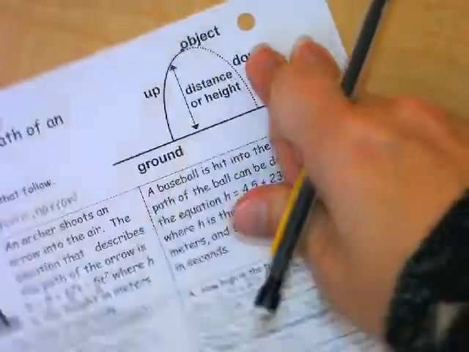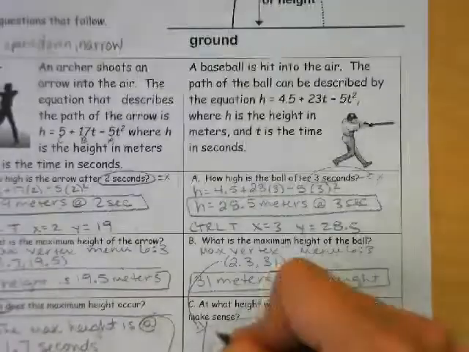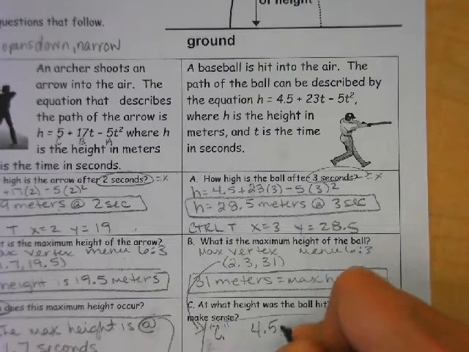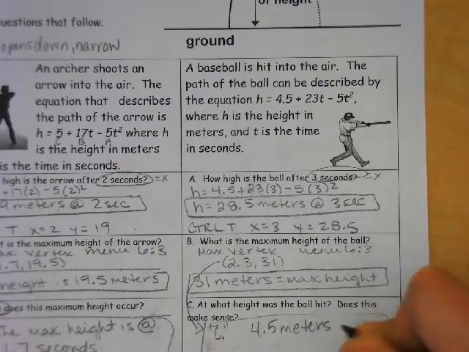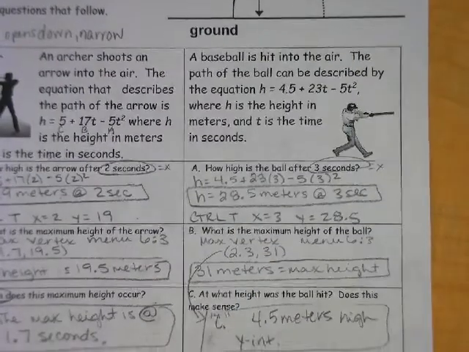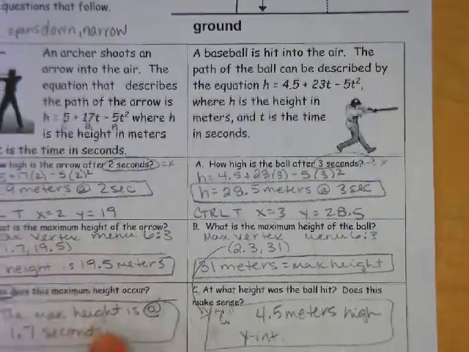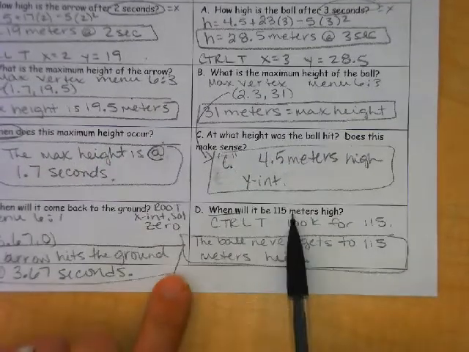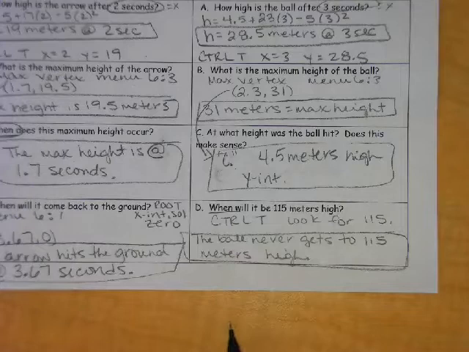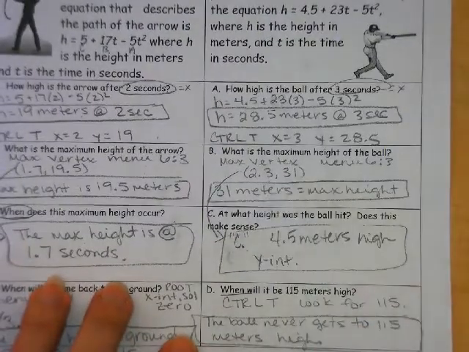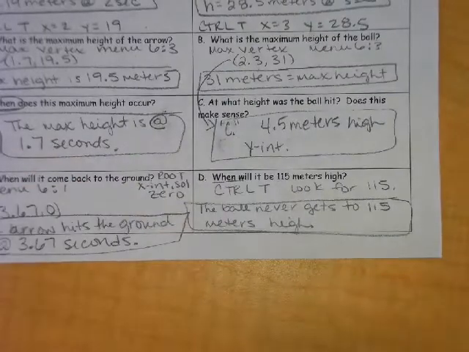At what height was the ball hit? So that is your C value, right? So 4.5 meters high. Thank you. And that is actually our y-intercept. Sorry, I misread that when I was looking over here. Thank you for that. And when will it be at 115? You can look at your table and look for 115, but we know that if the max height is 31, it's never going to get to 115. All right?